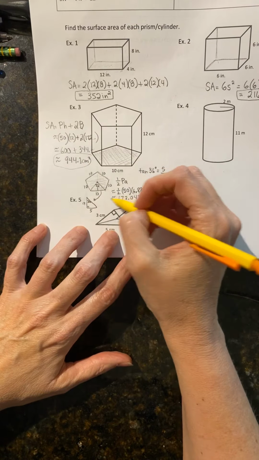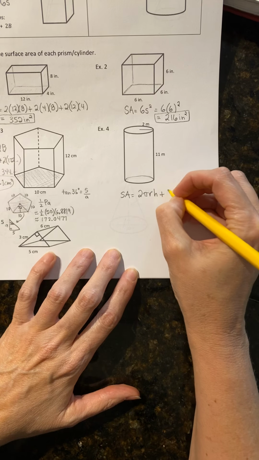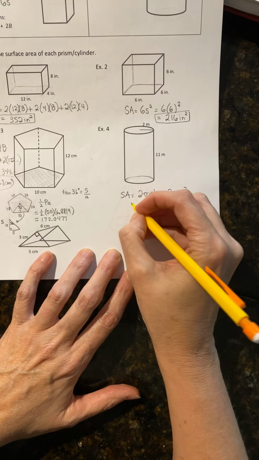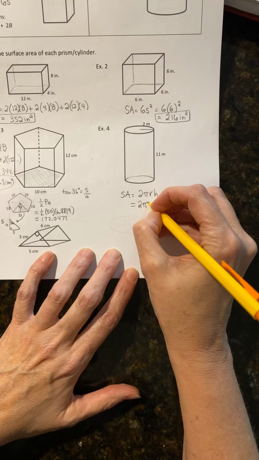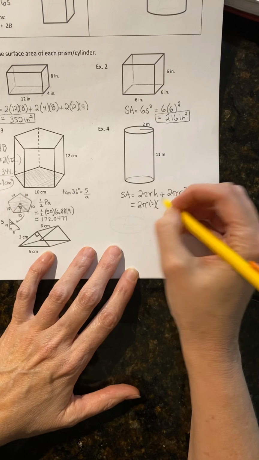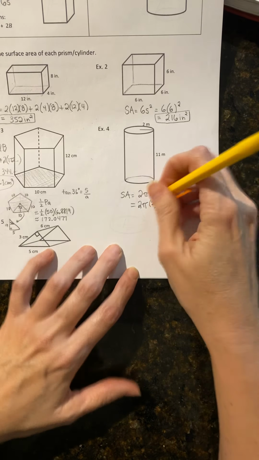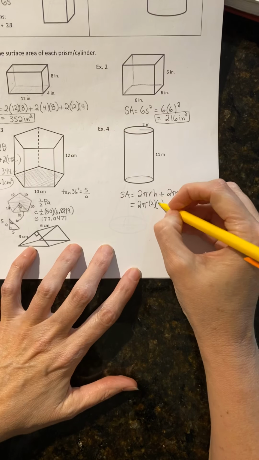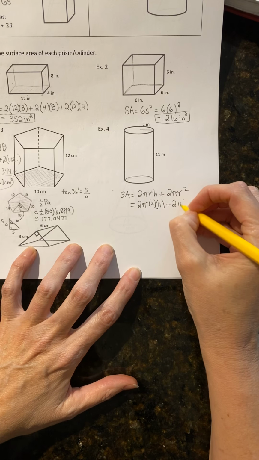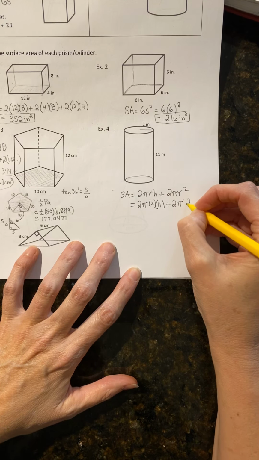Okay. The next one is a cylinder. Cylinders are much easier. This is the formula. So surface area equals 2 pi rh plus 2 pi r squared. 2 pi, the radius is 2, the height is 11. And then this one, 2 pi, the radius is 2.